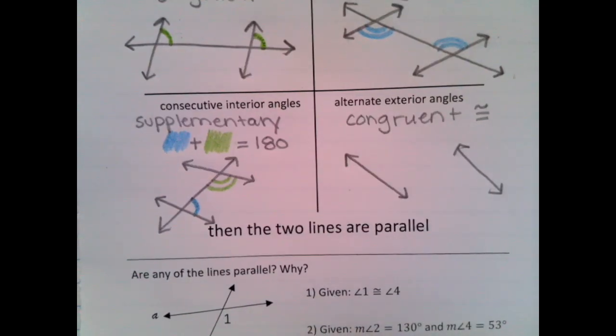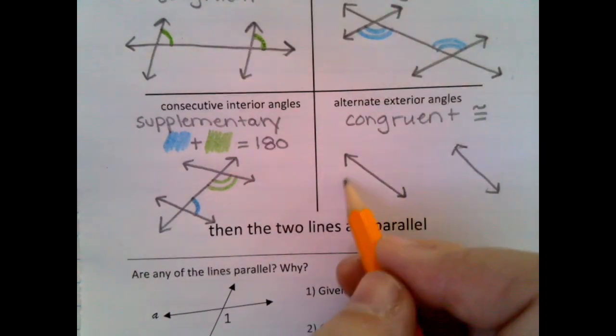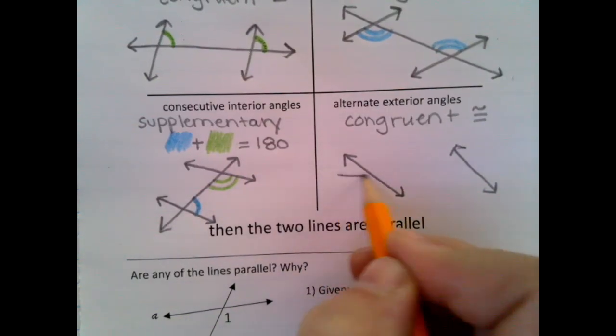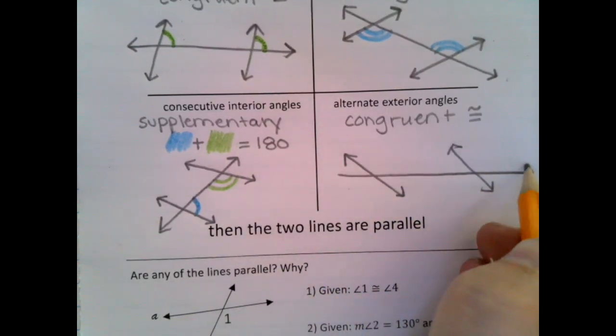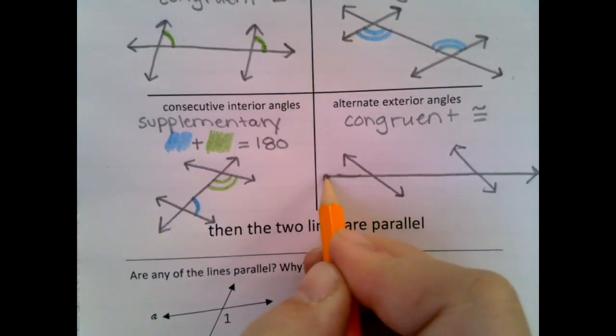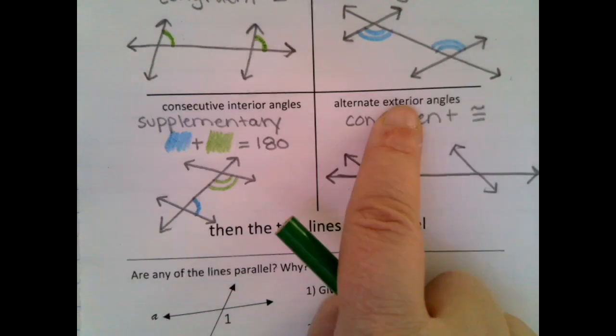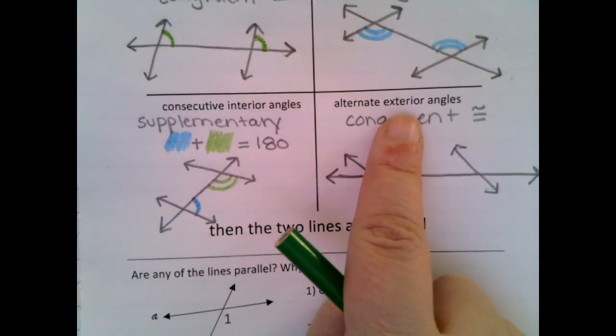That was a terrible drawing. Whoops. Okay, we draw a transversal through those that is going to go through both lines. This time I want alternate exterior. So where are these angles going to be located? Outside, that's the exterior. Same side of the transversal or separate sides? Separate, good.